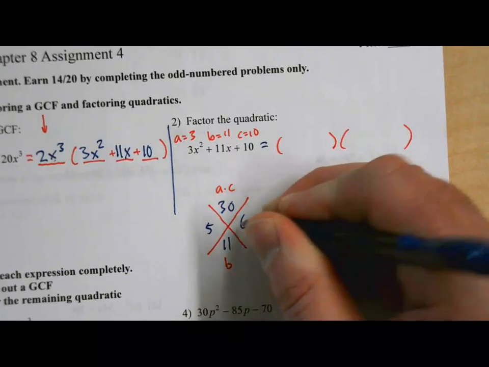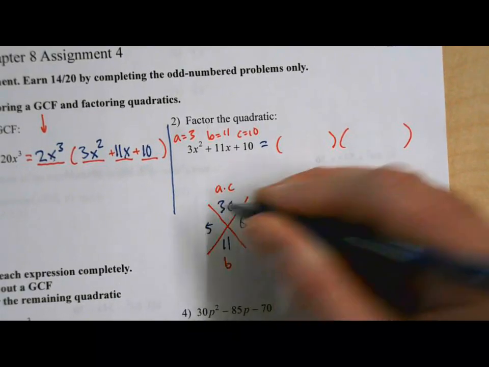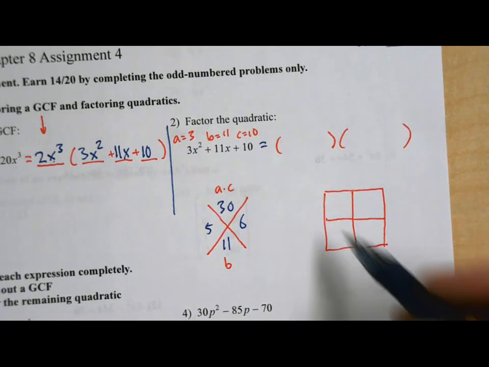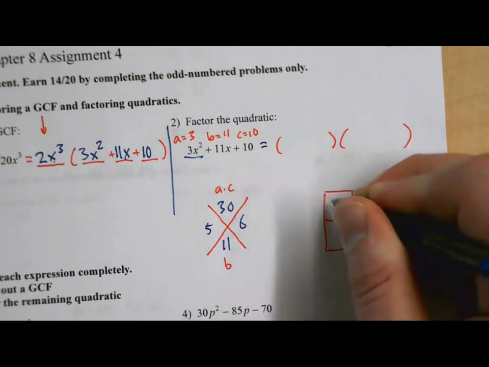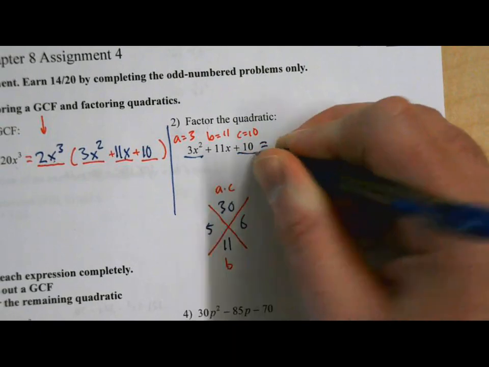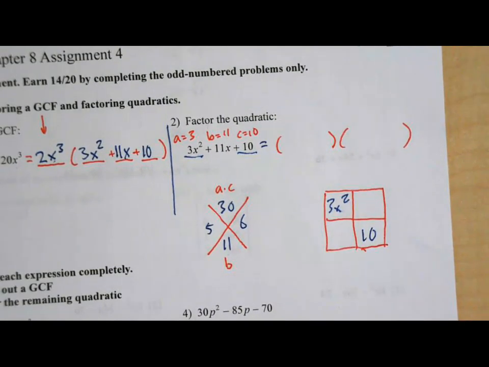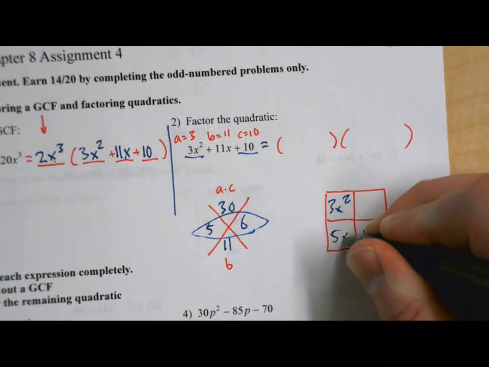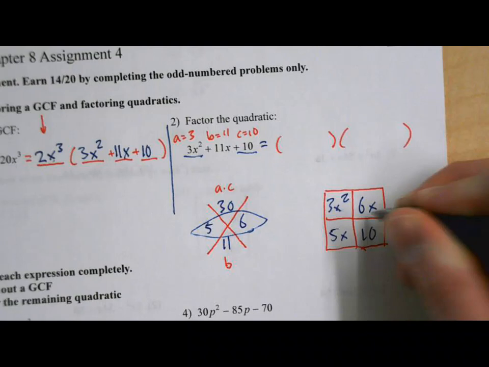5 and 6. Let me check. 5 plus 6 is 11. 5 times 6 is 30. Perfect. Let's get all this stuff into the box now. This 3x squared from the original goes in there. This 10 from the original goes in there. And then our 5 and our 6 are both going to get x's, and they'll go in there as well. So 5x and 6x.